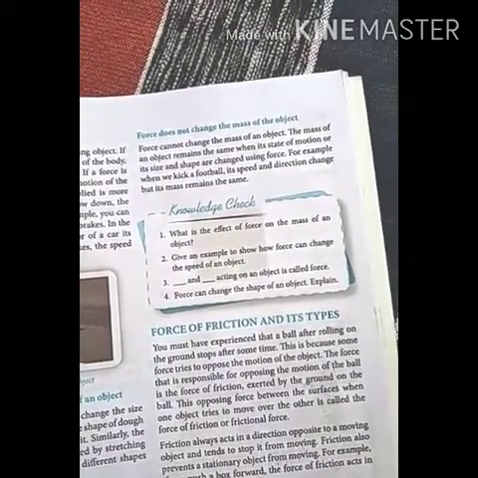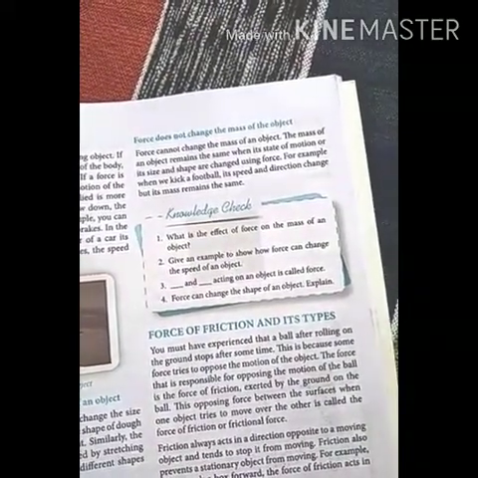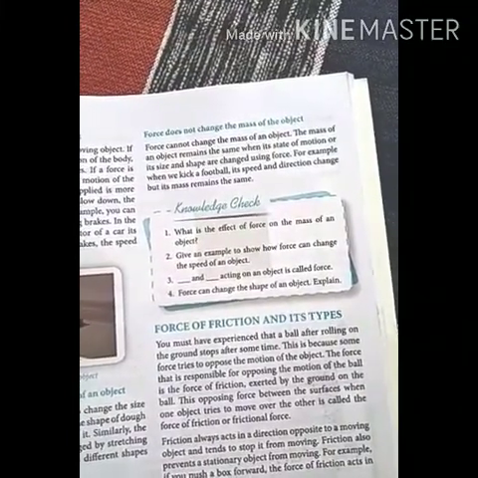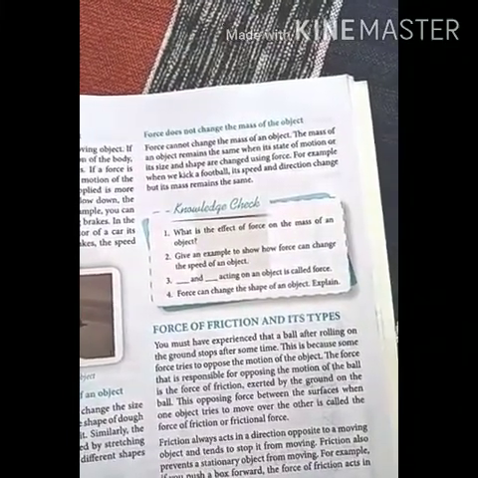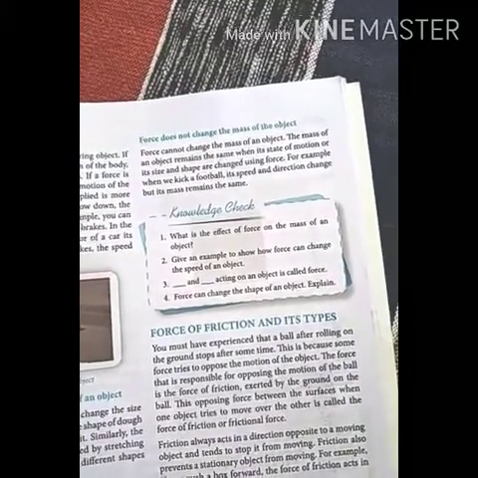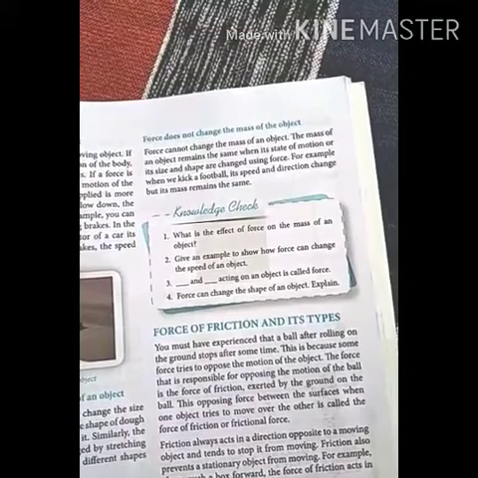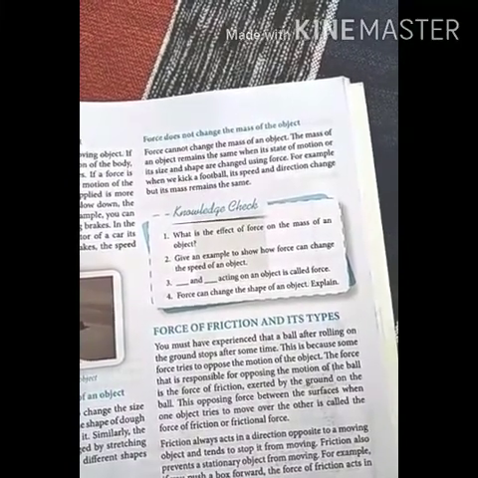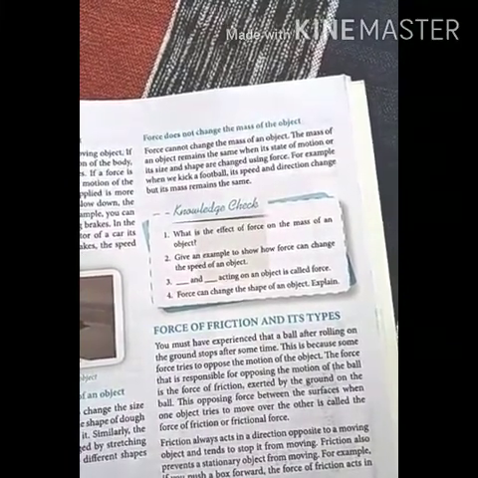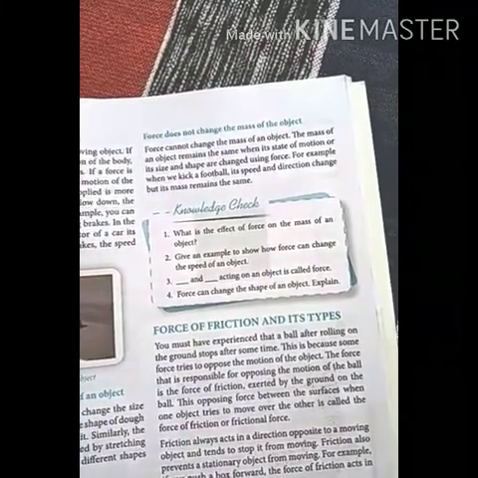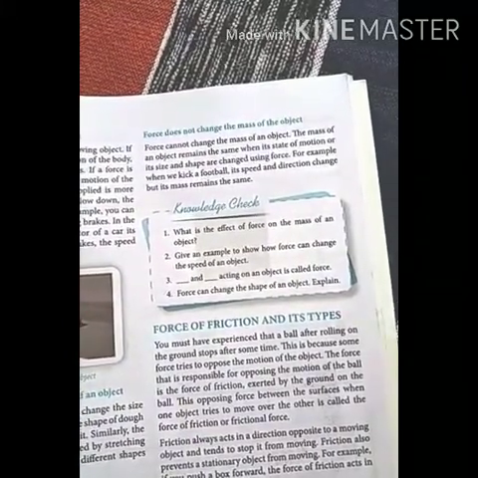For example, when we kick a football, its speed and direction change, but the mass of the football remains the same. While playing carrom board, when we strike a coin with the striker, the mass of the striker does not change, but the speed and direction of the coin changes when it is hit by the striker.